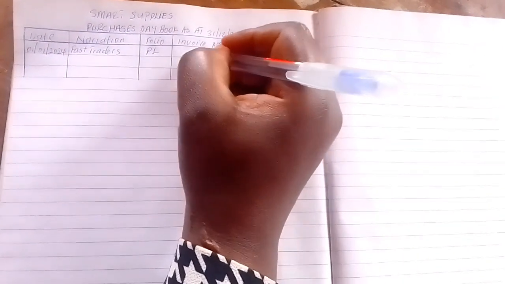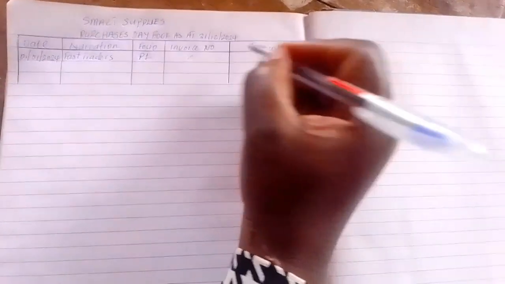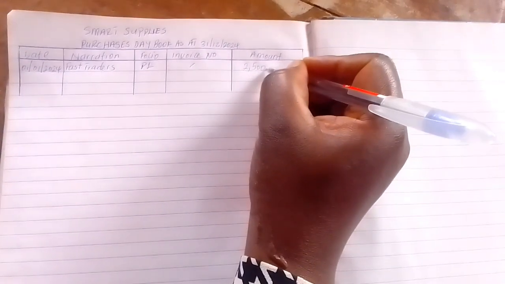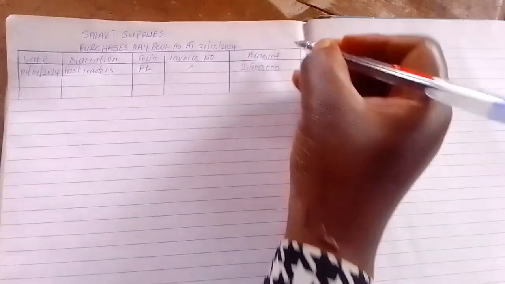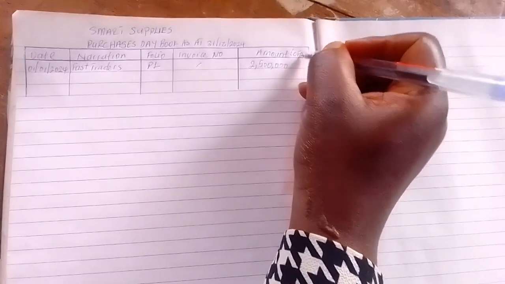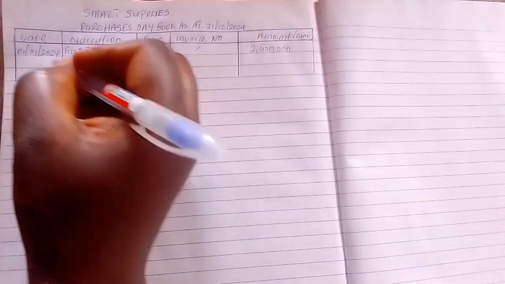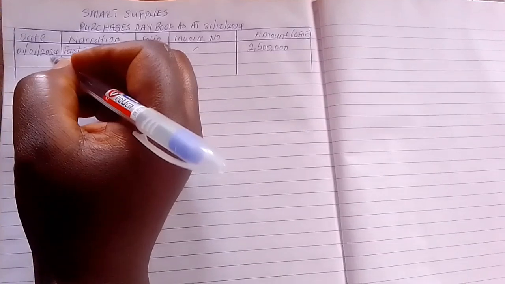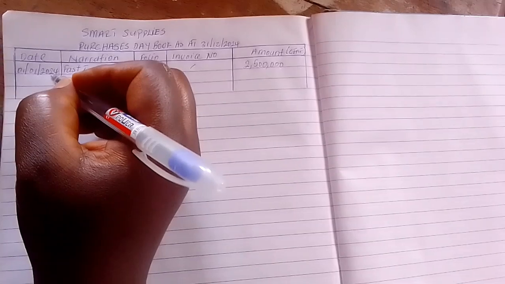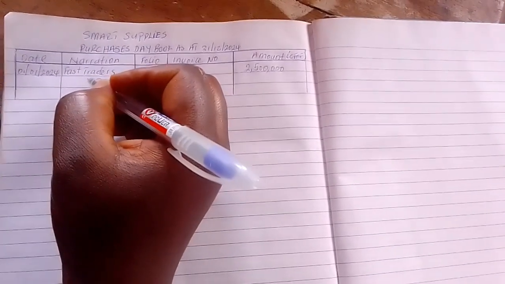Then we don't have an invoice number, so there is no source document number. We write hyphen and we write 2,500,000. It's always good to indicate whatever currency you are using because the conversion is not the same. Then we go through the exercise to see if we will see any other purchases of goods on credit. If we have, then we have to record it here.